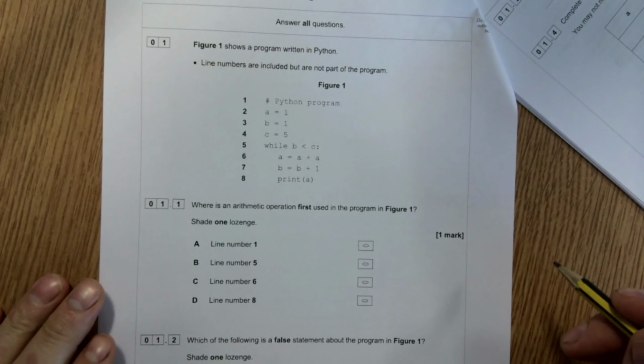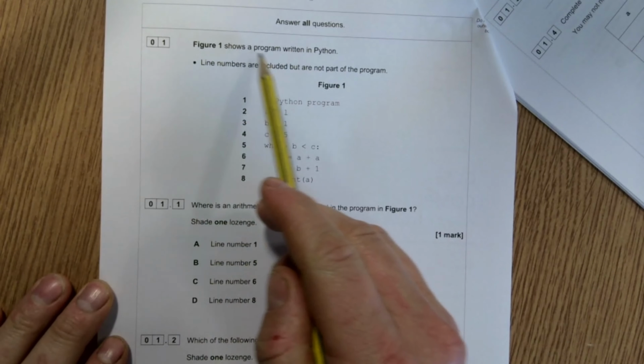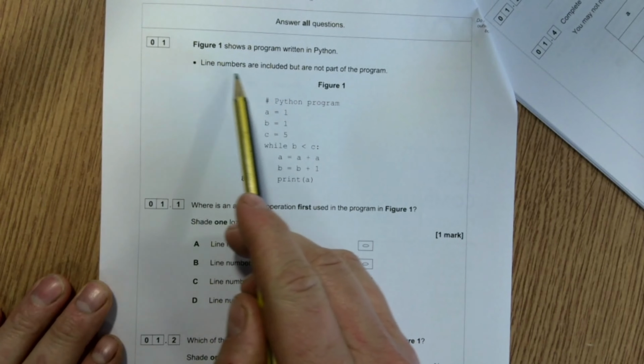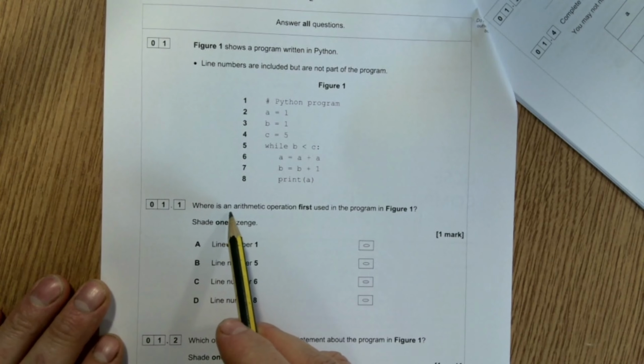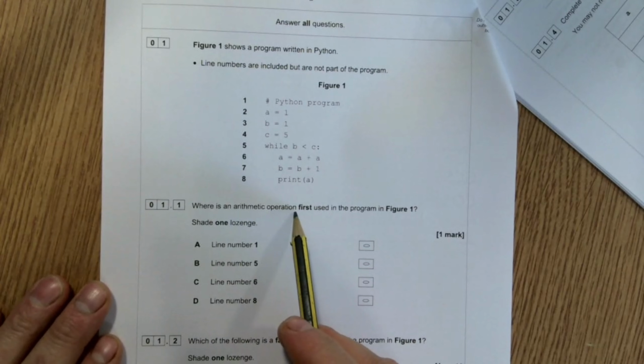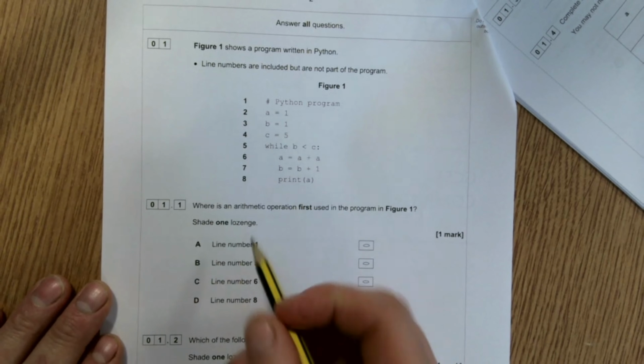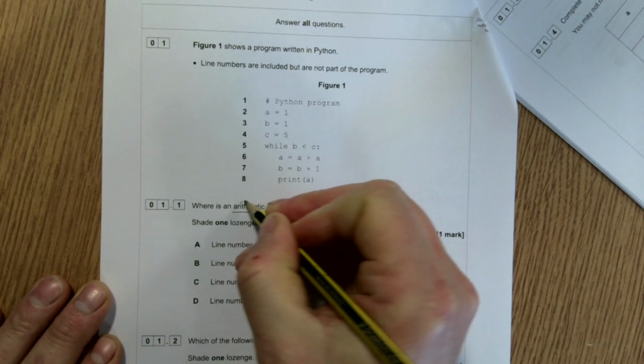Okay, question number 1. Figure 1 shows a program written in Python. Line numbers are included but are not part of the program. 1.1 says, where is an arithmetic operation first used in the program? So arithmetic is maths.